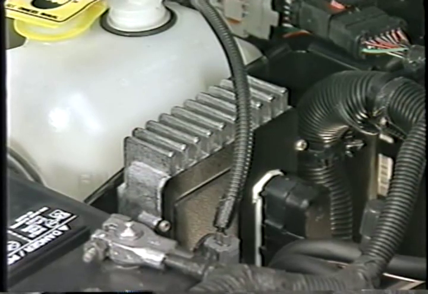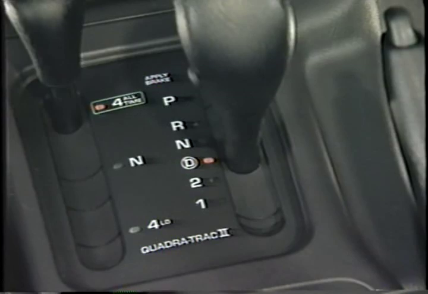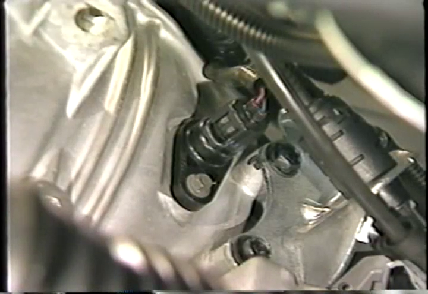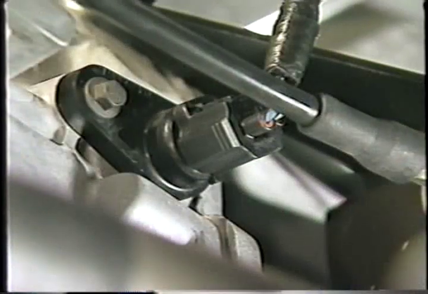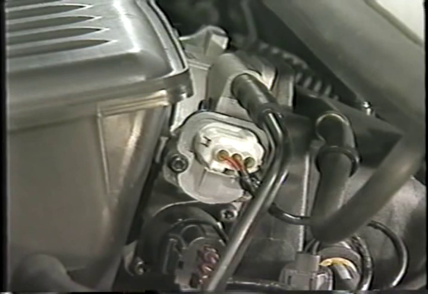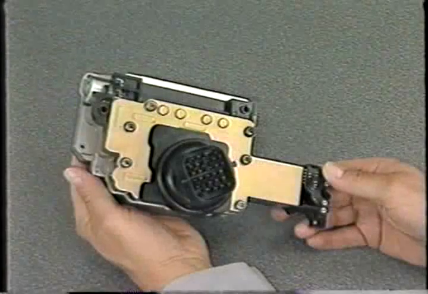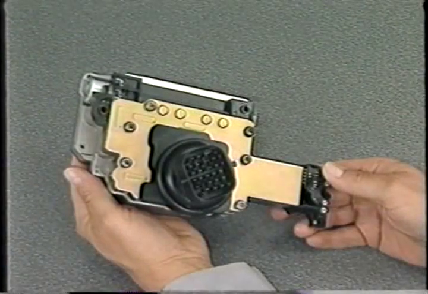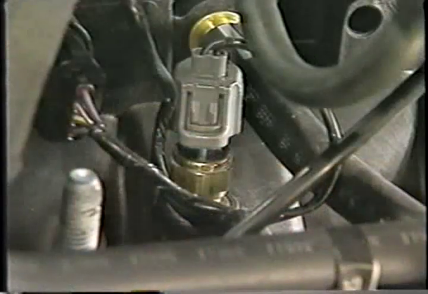The main factors affecting the shift schedule include the gear selector position, the input speed sensor and output speed sensor readings, the overdrive off switch state, the throttle angle from the throttle position sensor, and temperature inputs from the transmission temperature sensor, the ECT sensor, and the battery temperature sensor.